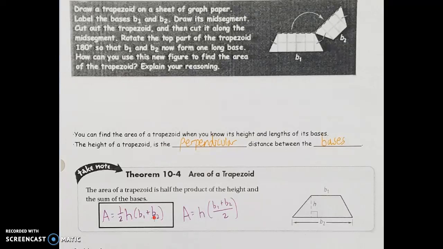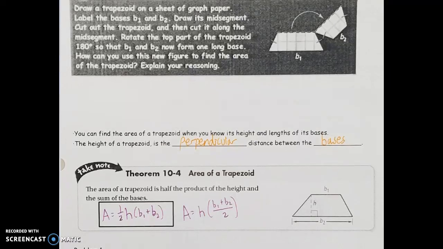Another way you can think of that formula is it's the height times the average of your two bases. So if I add my bases together and divide by 2, multiply that times the height, that'll get me the area. So just like with parallelograms, most of our work is going to involve looking for those two base lengths and also the height, plugging those in and simplifying for our area.